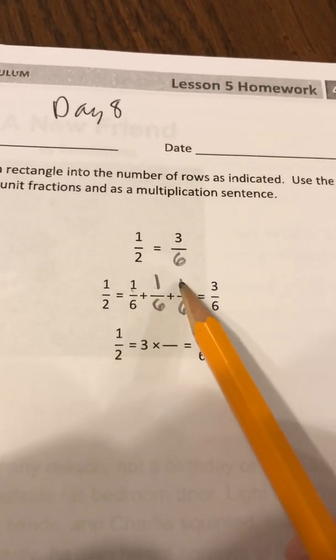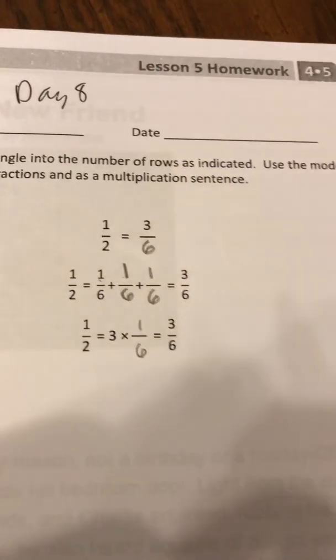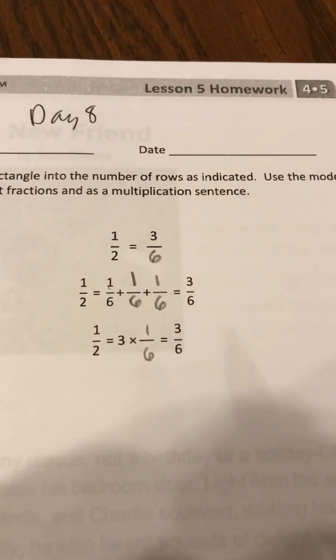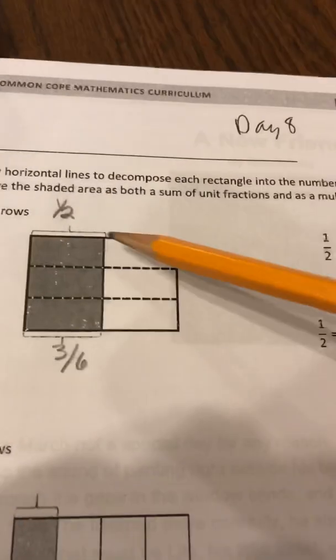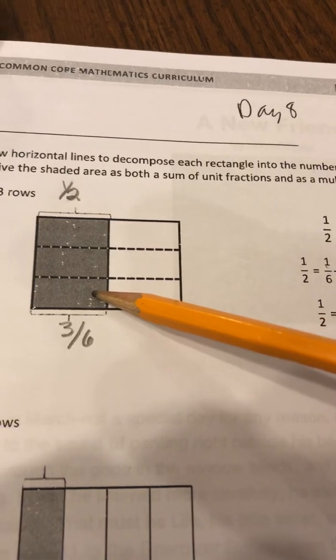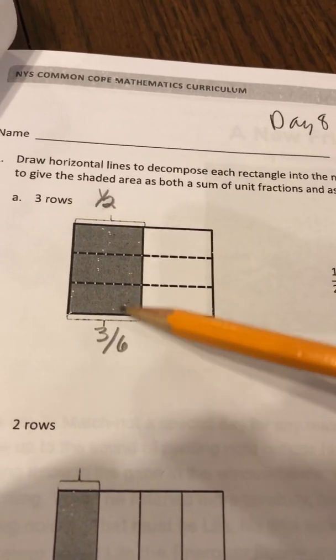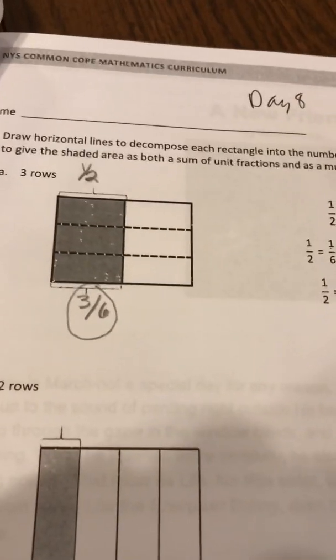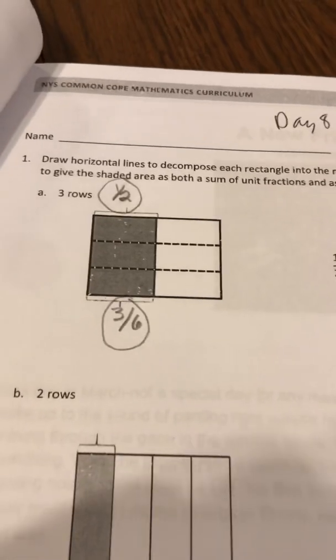1/6, 2/6, 3/6. So 3 times 1/6 equals 3/6. And it's shown in the model right here. We can see 1/6, 2/6, 3/6, or 1/6 times 1, 2, 3 equals 3/6, which is equivalent or equal to the same amount as 1/2.